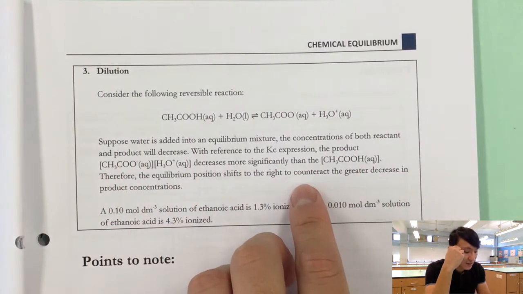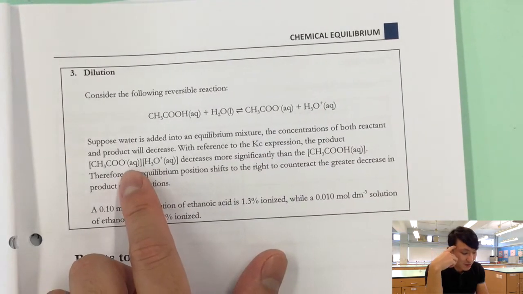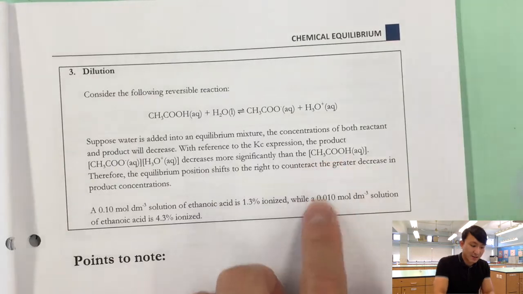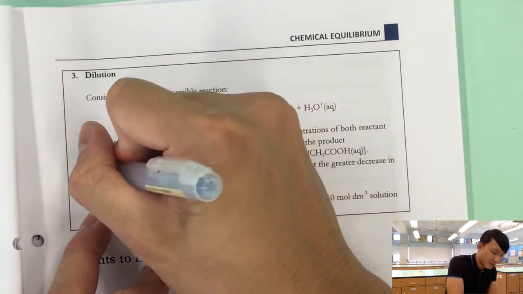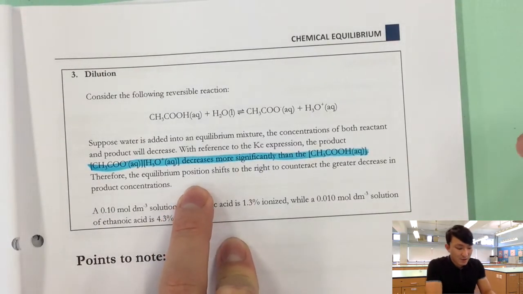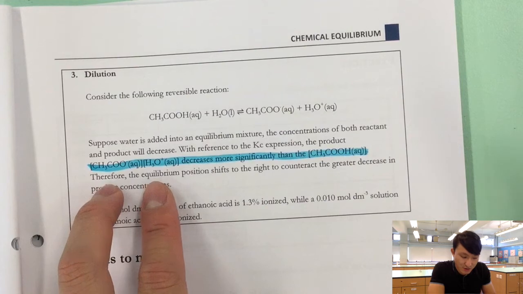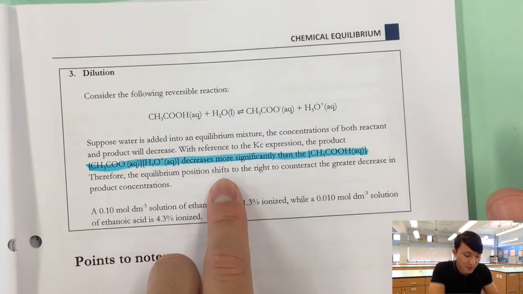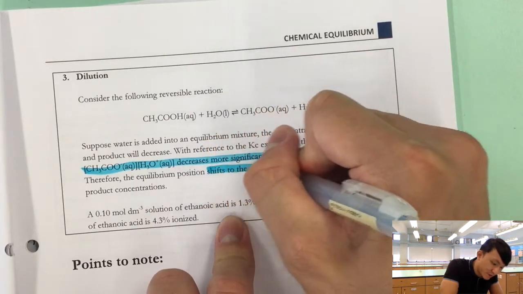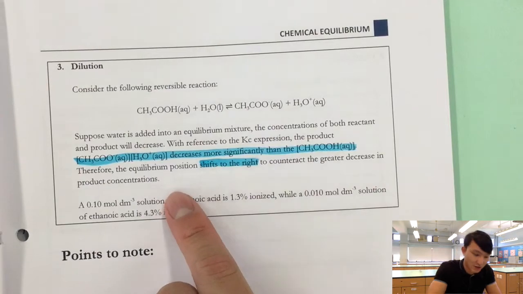Now, the idea is that if you look at the Kc expression, the products, these two, would decrease more significantly than ethanoic acid, isn't it? Right? So, therefore, you will basically have a net decrease in product concentration. So the equilibrium position will shift to the right, okay, to counteract the greater decrease in product concentration.